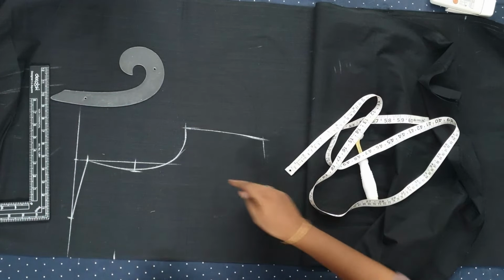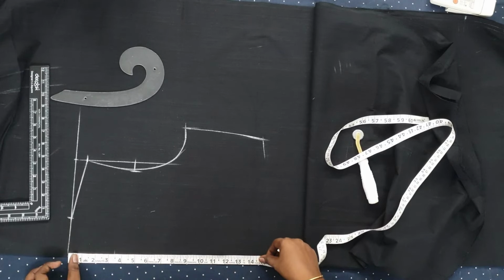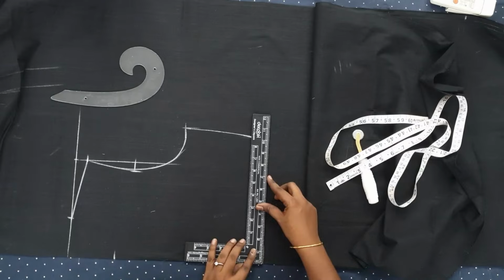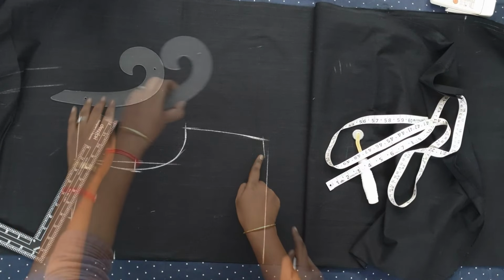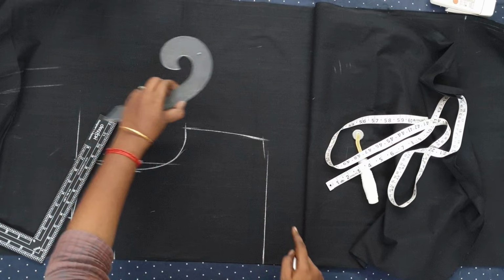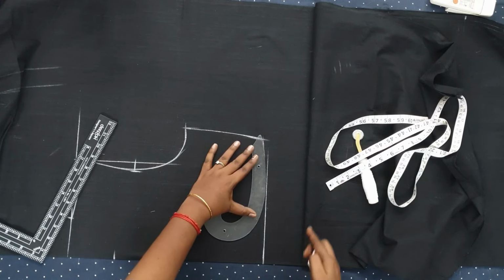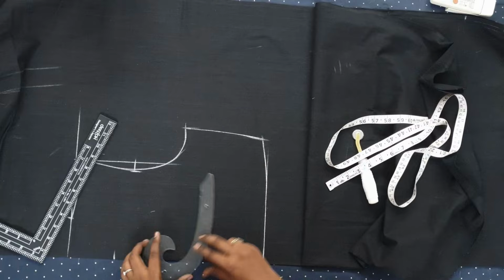Next step is to draw the waistline. From the HPS line, measure HPS to waistline plus half an inches body raise and mark a point. Square a line from this point from the center front to the side seam line. Since the front length is slightly longer than the back, the side seams will not match immediately. So let's use a French curve and join this line with the side seam line as a smooth curve.